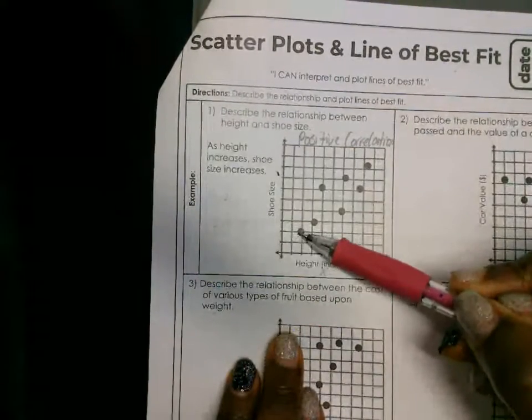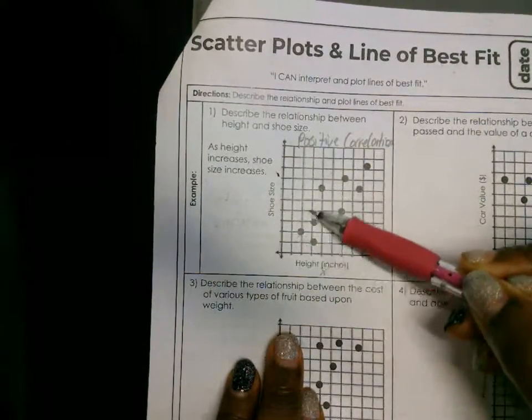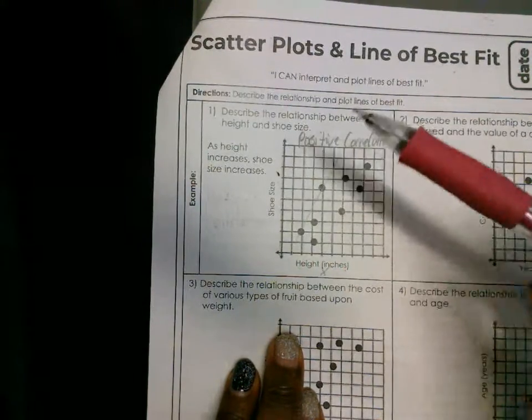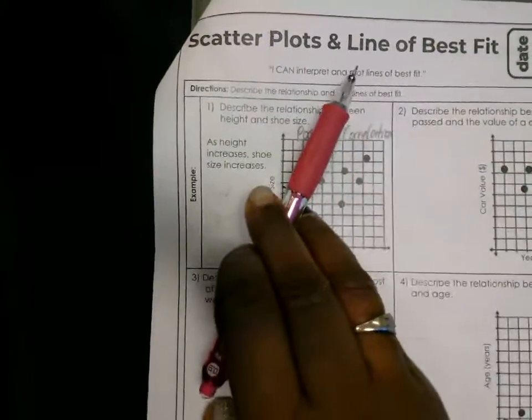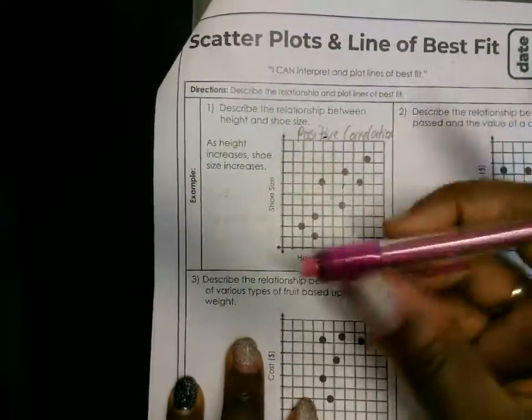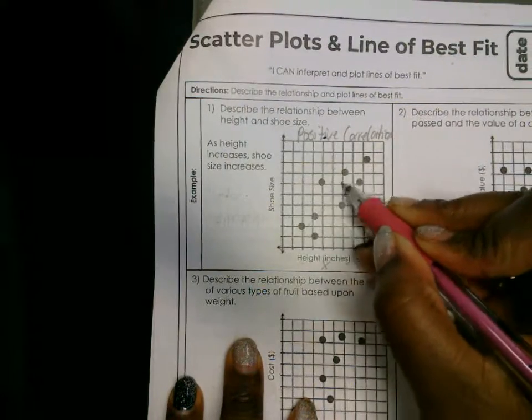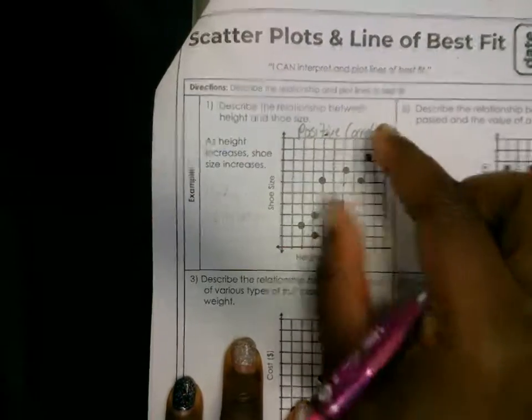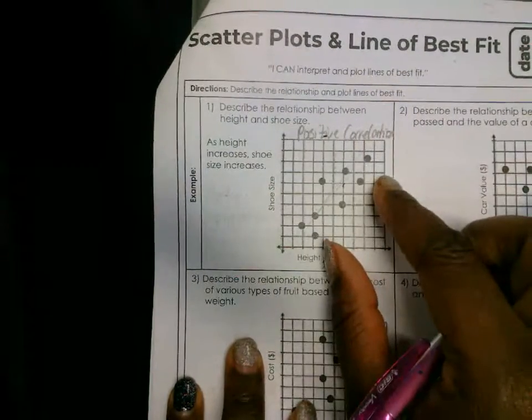If I draw a line from here using these 2 points, most of the points are under the line. So this would not be a good line of best fit here. If I draw a line using these 2 points, okay, then this would also not be a very good line of best fit because most of the points are still under the line.